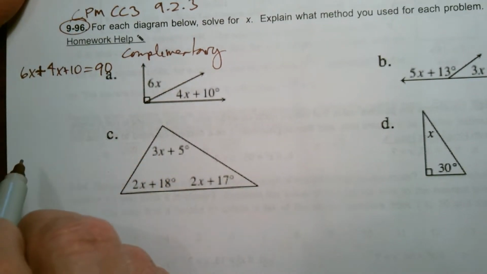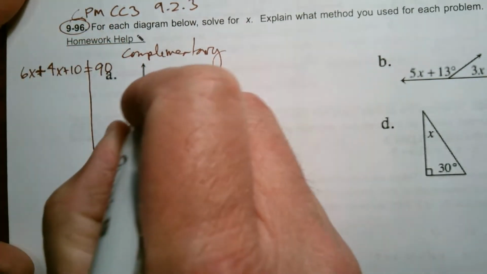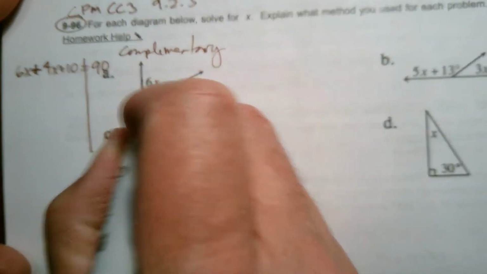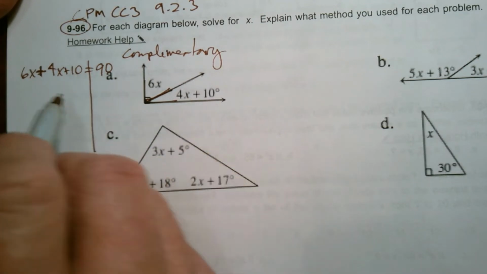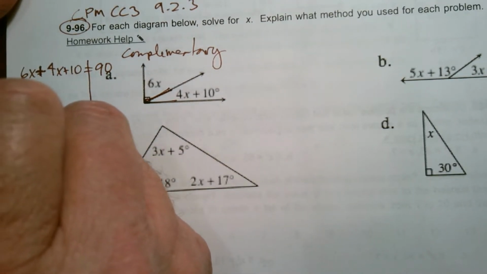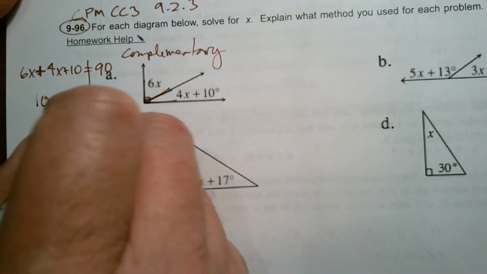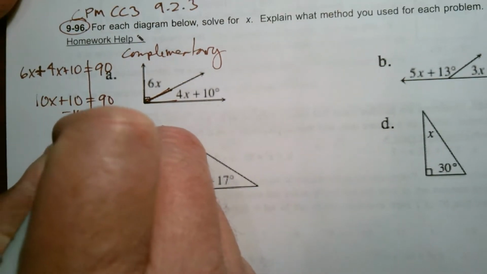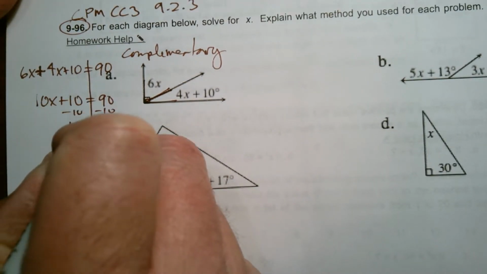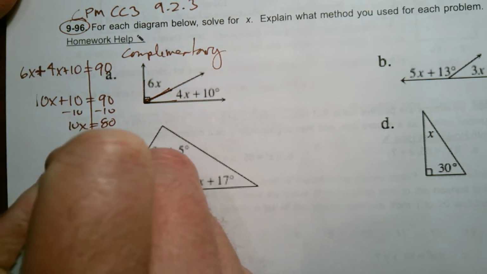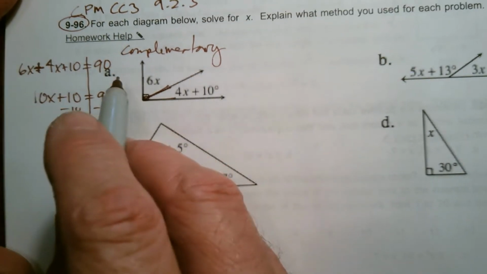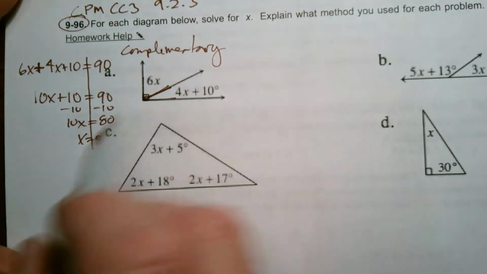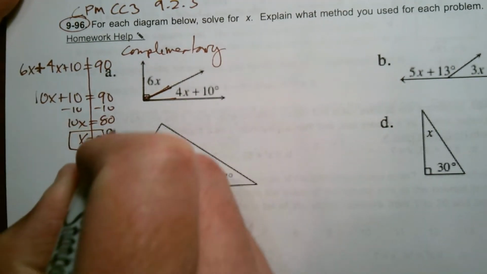Then I can solve for x, because what I know is this angle plus this angle equals 90. So 6x plus 4x plus 10 equals 90. Solve this up, we get 10x plus 10 is equal to 90. Subtract 10 from both sides, 10x is equal to 80. Divide both sides by 10, therefore x is equal to 8. So I get x is 8 for A.